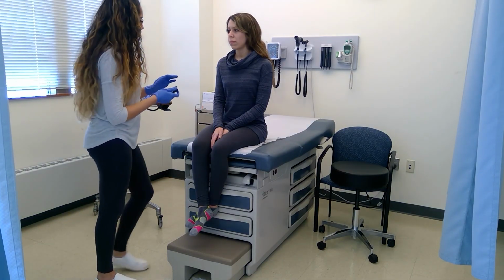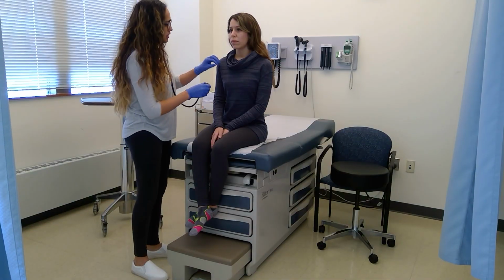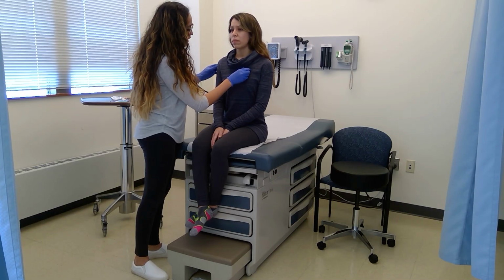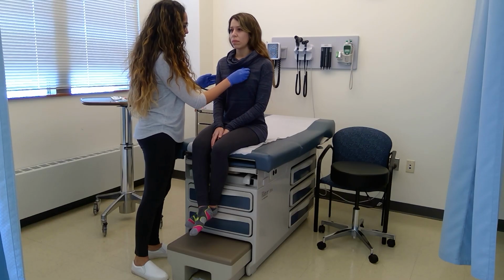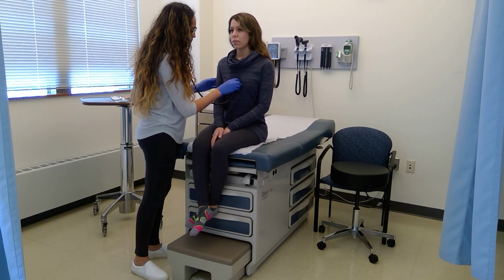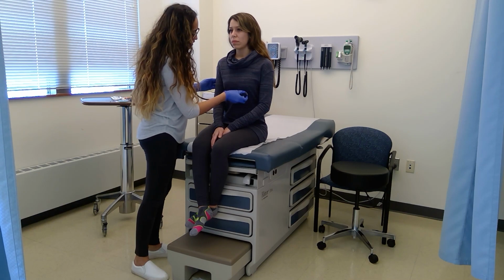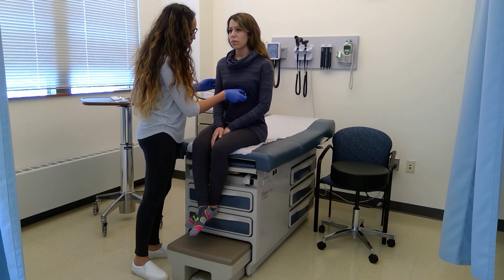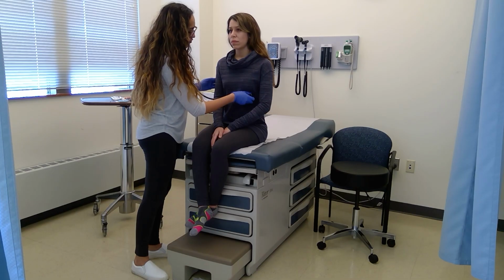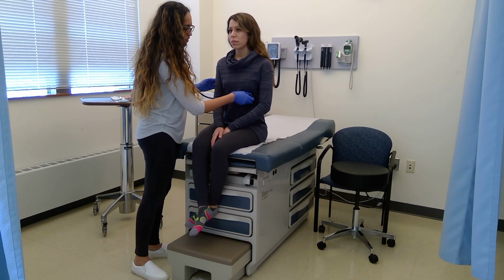The first location I'm going to be listening to is at the aortic valve, which is R2 ICS. And then I'm going to move on to the pulmonic, which is L2 ICS. And then I'm going to listen at Erb's point, which is L3 ICS. And then I'm going to listen at the tricuspid, which is L4 ICS. And then I'm going to listen at the mitral, which is L5 ICS, at the midclavicular line.